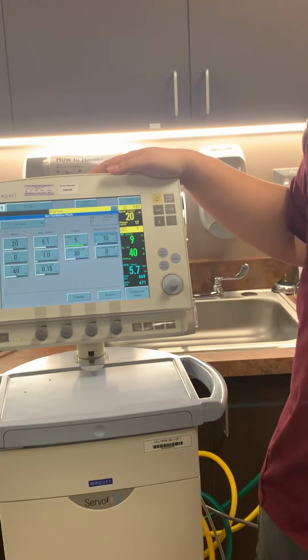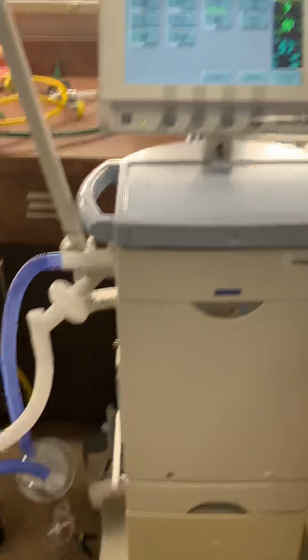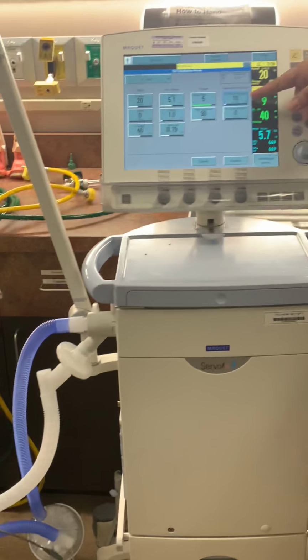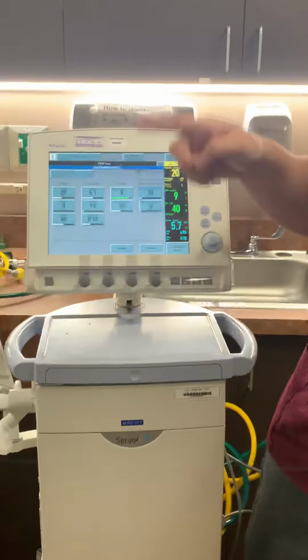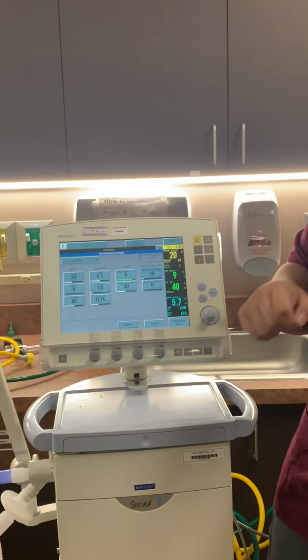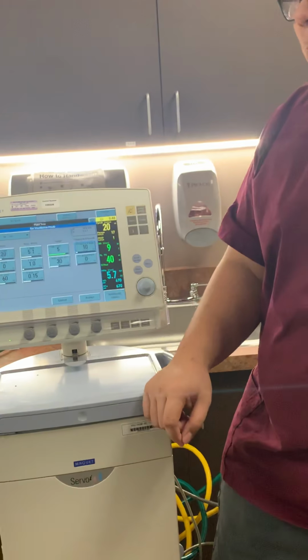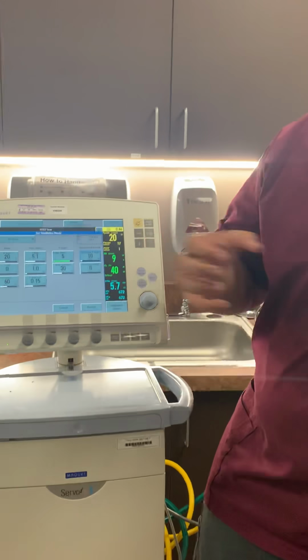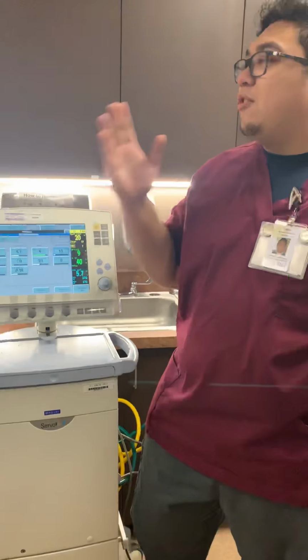So PS above P high, it's the pressure support above the pressure. Yeah, so PS above P high, that's for spontaneous breaths. Yeah, but the thing is, this is not going to have any spontaneous breaths, and I'm not going to be able to trigger any because normally I would just pry open. Don't punch it. Don't punch it.